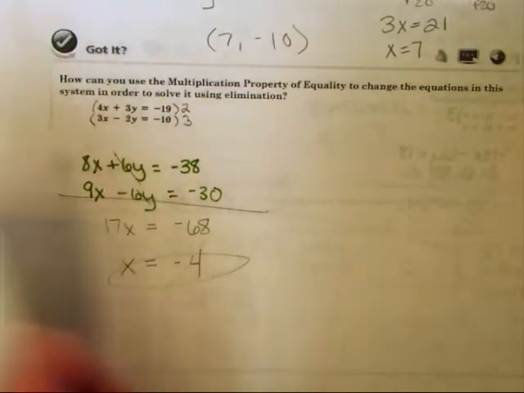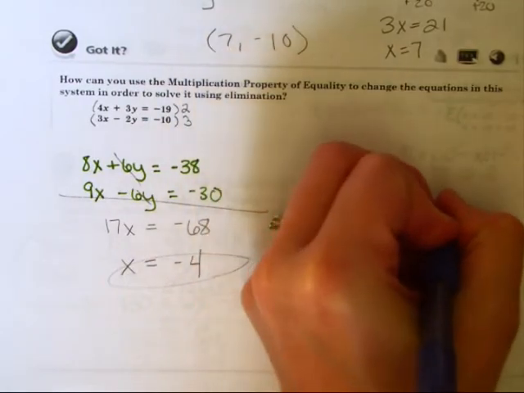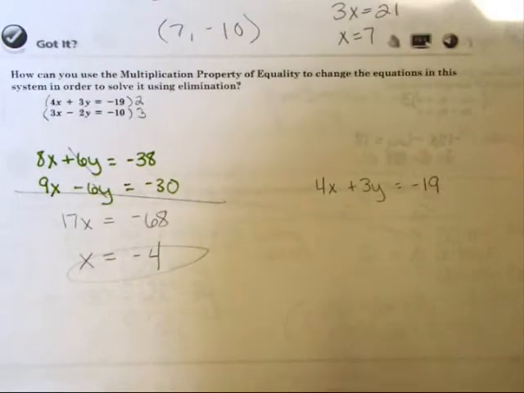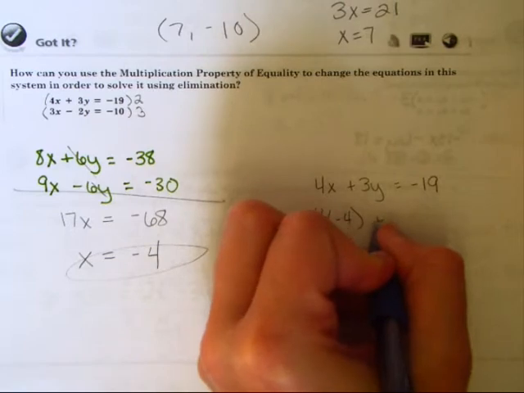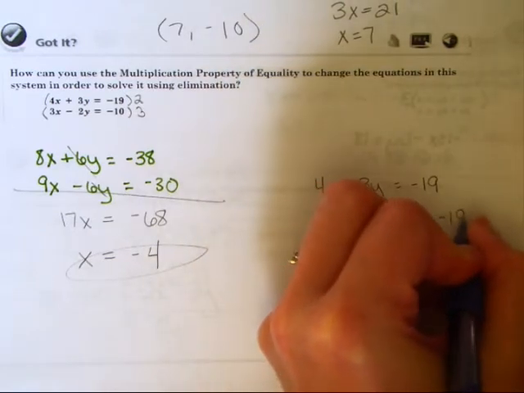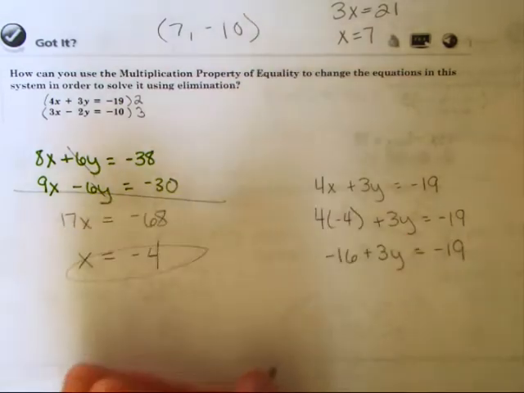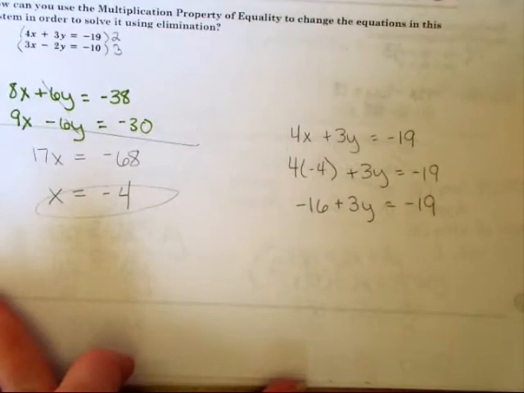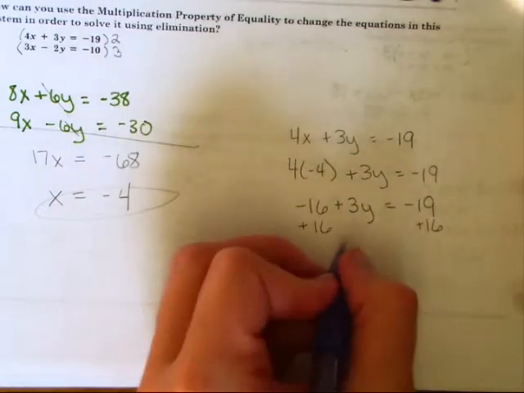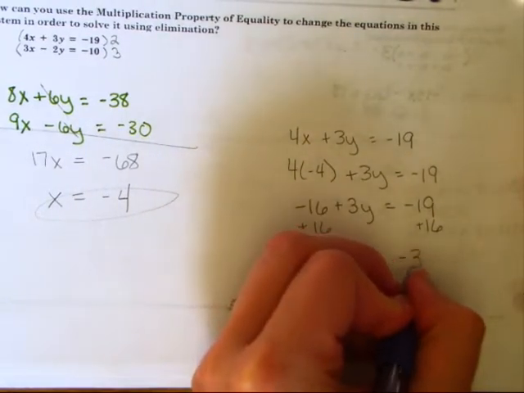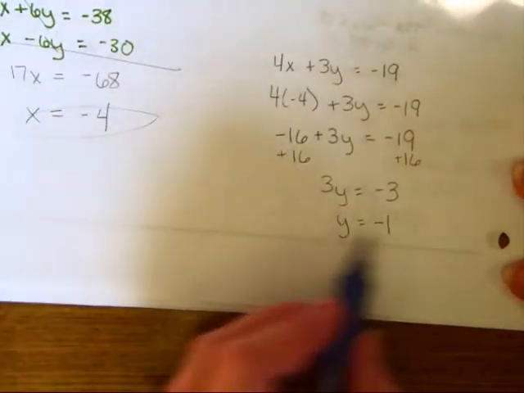Pick any equation you want. I'm going to pick the top one because, well, it's first and it's not too bad. It's got a lot of easy numbers to work with. Maybe that negative 19 is not so pretty, but that's what I'm going to pick. Plug in the negative 4. 4 times negative 4 plus 3y equals negative 19. That's negative 16 plus 3y equals negative 19. See where we're going? Add 16. 3y is negative 3 when you add. And y is negative 1 when you divide.